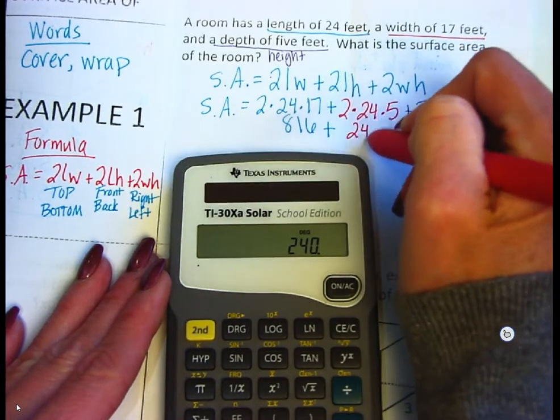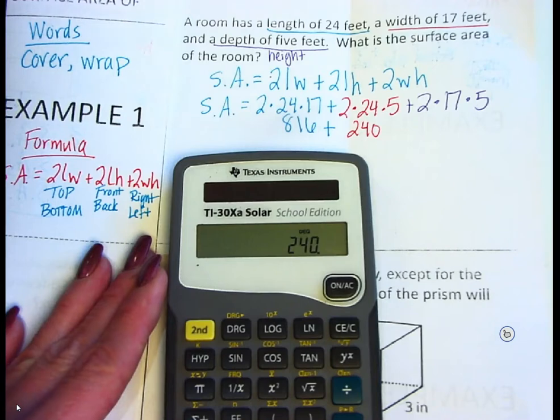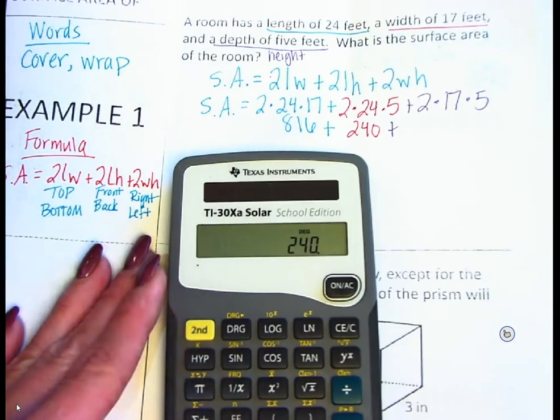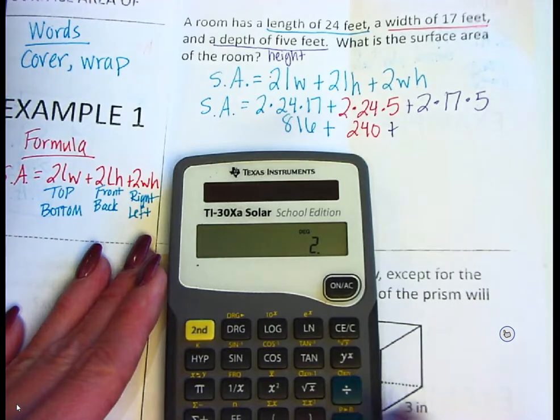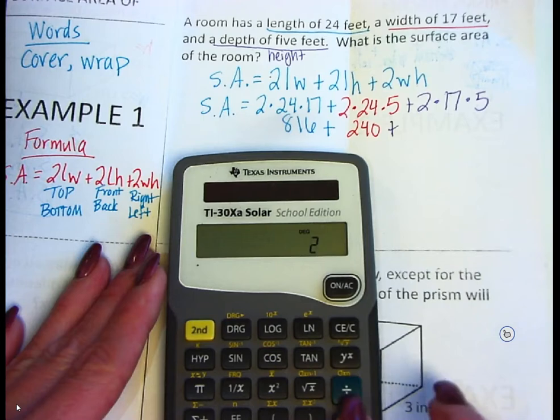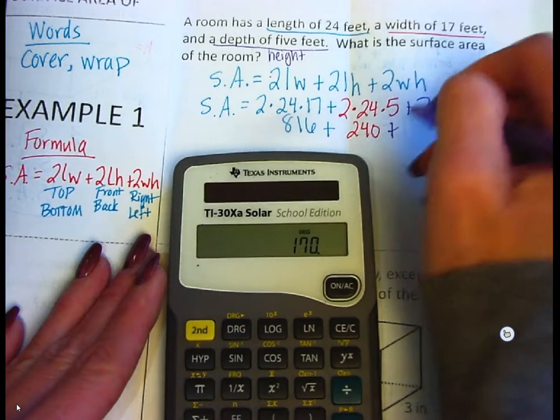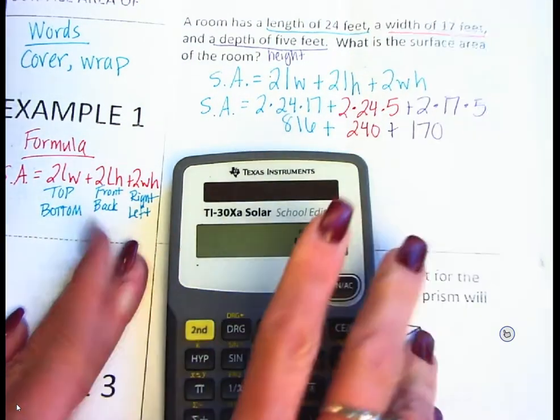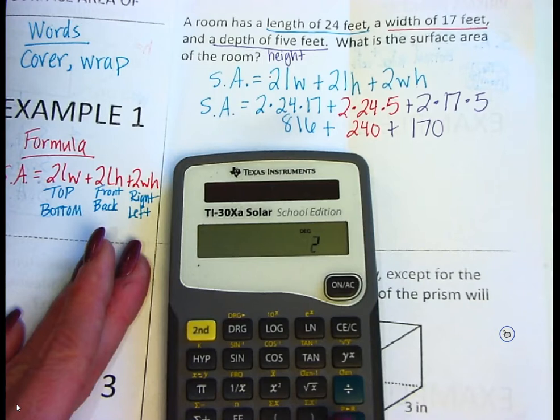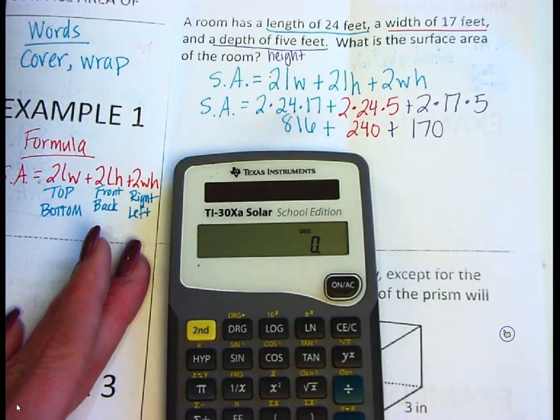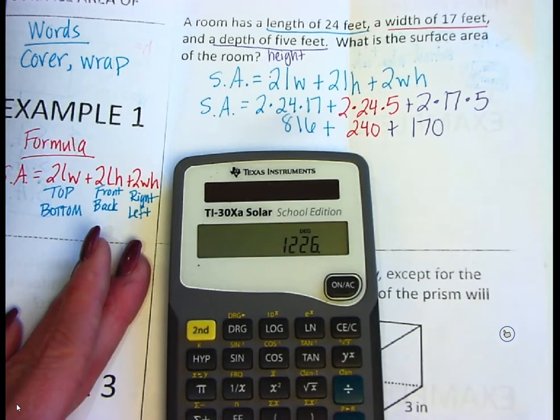See what I'm doing? I'm doing each of the multiplication sections separately because sometimes I make mistakes when I press the keys on the calculator, and I don't want that to keep me from getting the answer, like just now I did. I pressed a wrong key, so I got 170. So now if I add these three numbers, see how it's an extra step, but I can just add in my 240 and my 816, and I got it wrong. 816 plus 240 plus 170. Yep, now I've got it.